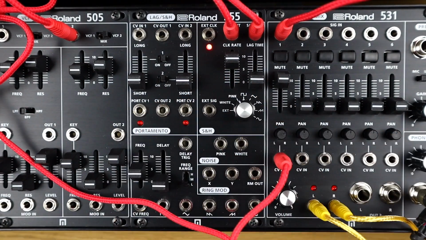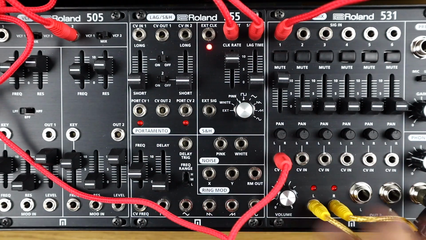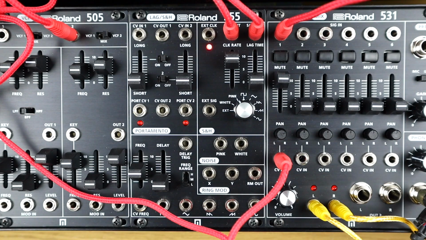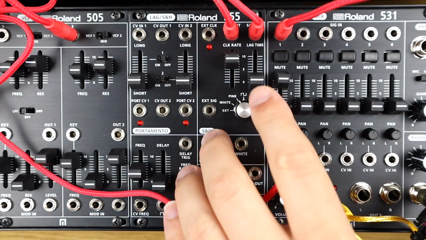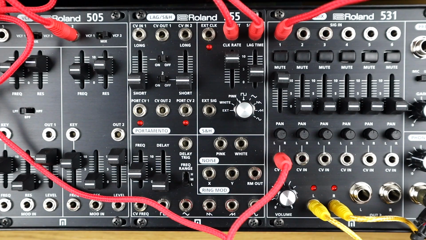Now going back to pink, so it's random, we also have a lag time, and lag introduces a portamento or slew or glide or lag. All of these words mean a smoothing out of the change in voltage. Think of it as a filter for sub-audio signals, much like the Portamento. So add in lag time. It's like playing notes on a keyboard and turning up the Portamento. It's gliding or sliding between these values.